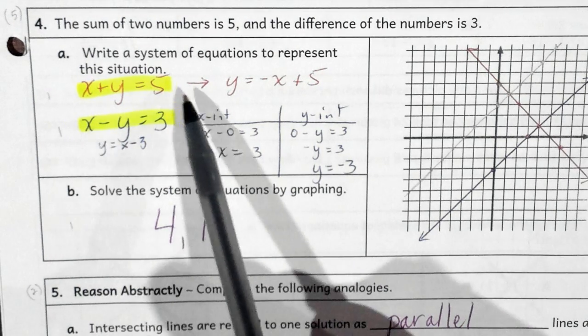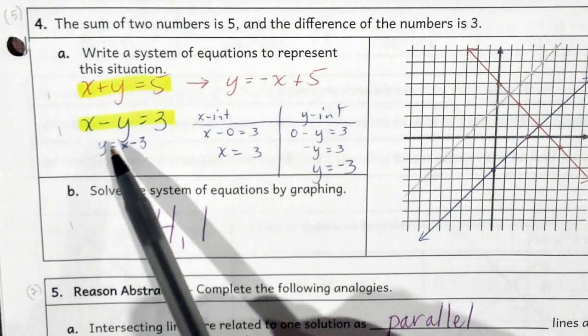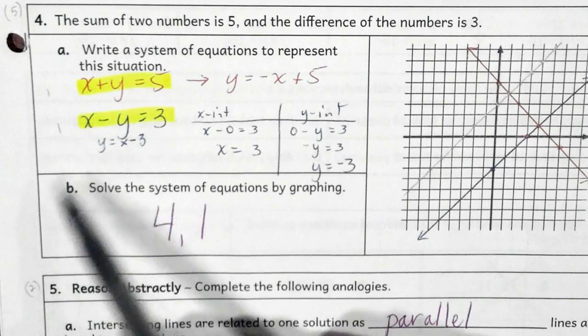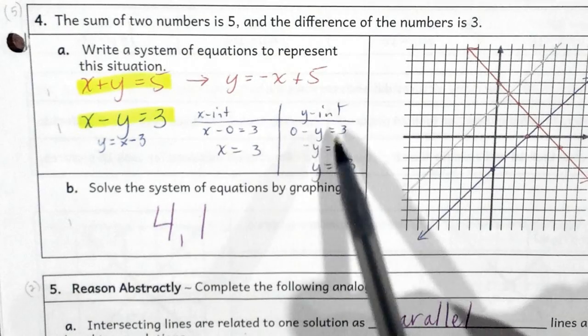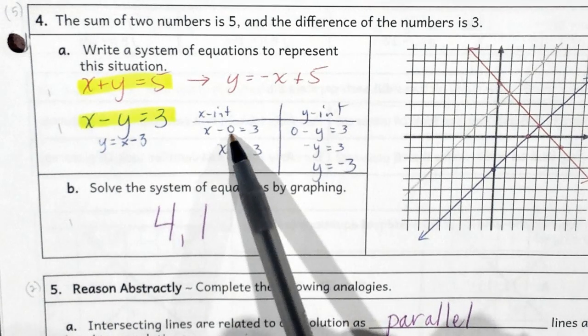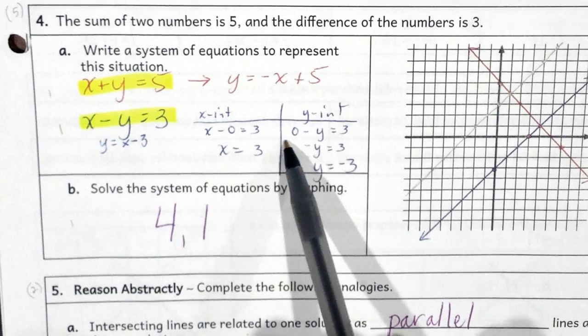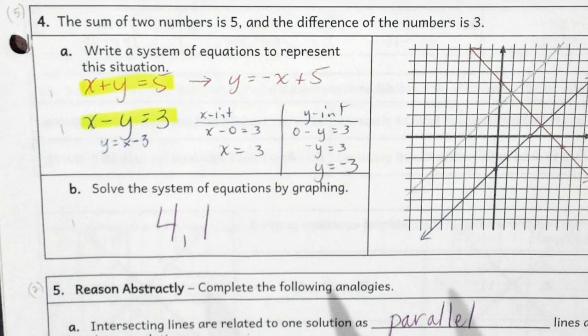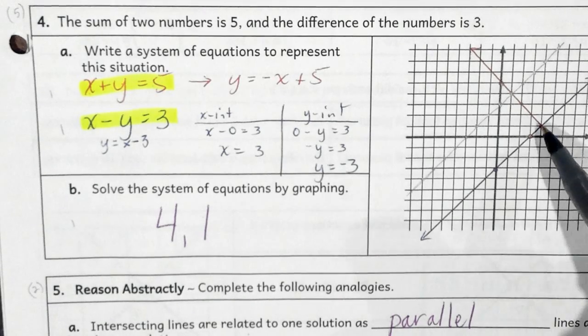Remember, if you don't want to rearrange it, you can come up with ordered pairs. 0 minus what gives me 3? Okay? Or we know how to do x and y intercepts. Remember, for our x-intercept, we plug 0 in for y. For our y-intercept, we plug 0 in for x. And you could find both of those and graph it just with our intercepts. So you have a lot of choices when graphing of how you want to graph, making it the easiest for you. So we did both of our lines, and the ordered pair should be at 4, 1.